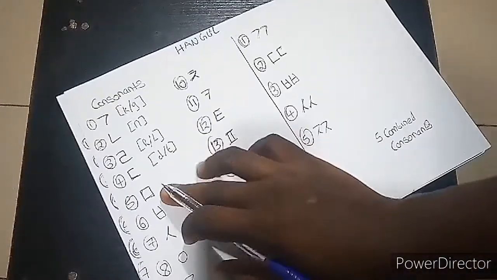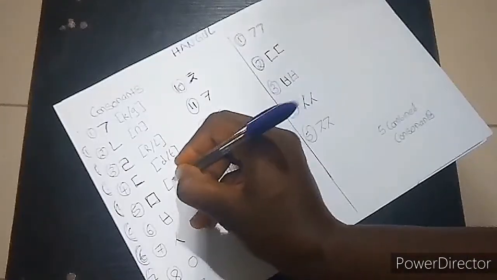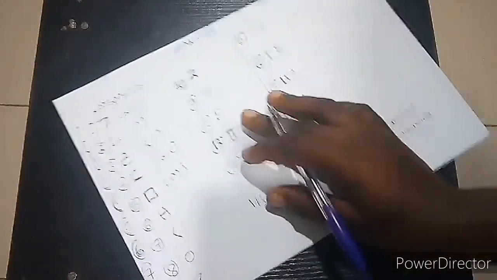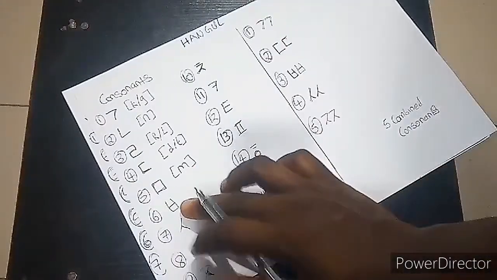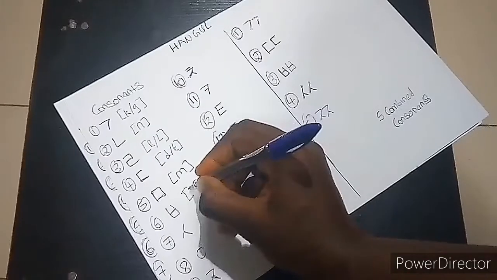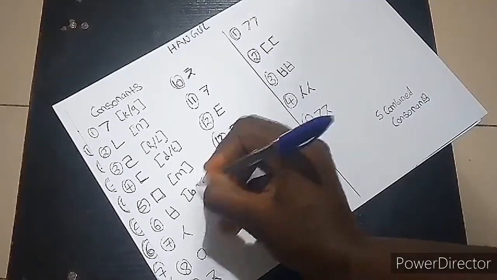So now this M, this one stands for M sound. When you see this, you should know it stands for a B or a P.